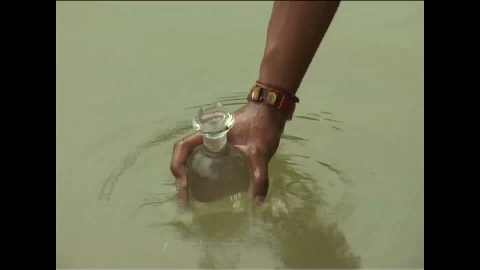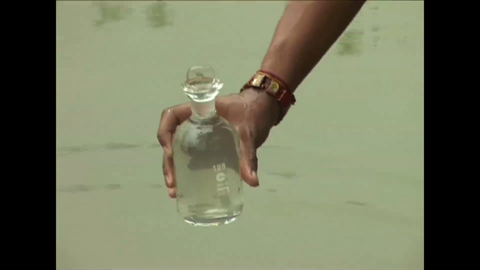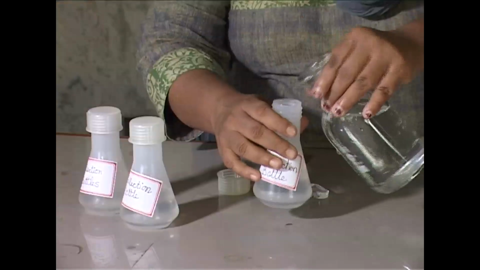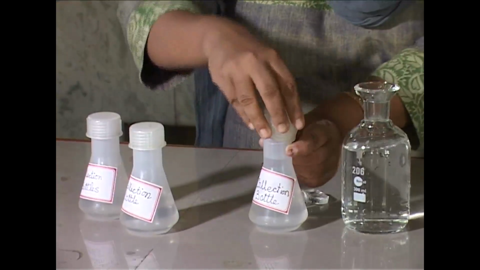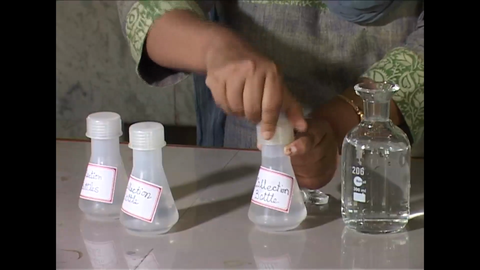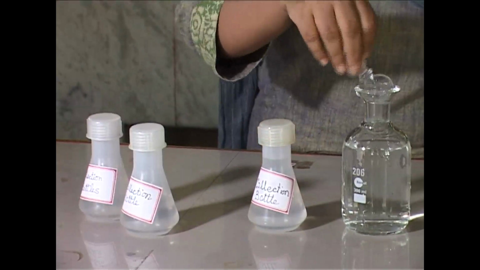It will be collected in some sterile autoclaved bottle. The bottle will be labeled and it will be replicated in number. In a 250 ml sterile bottle, 200 ml of water will be collected. The lid should be tightly capped and shaken well for the homogenization of the solution.